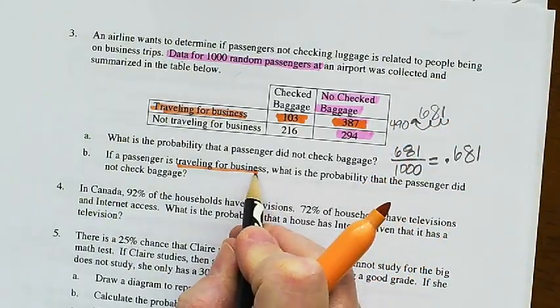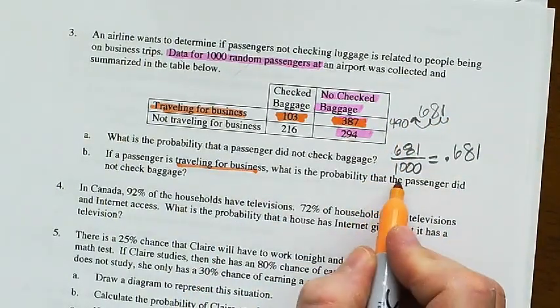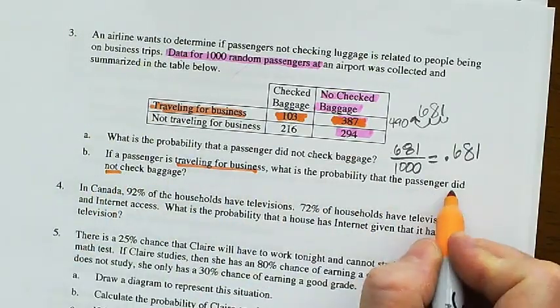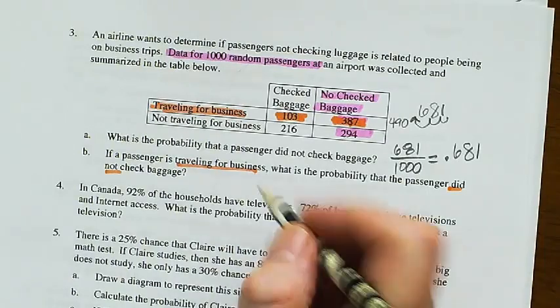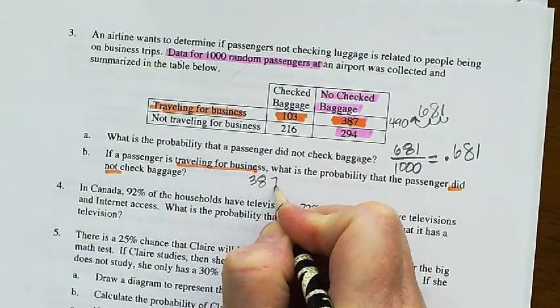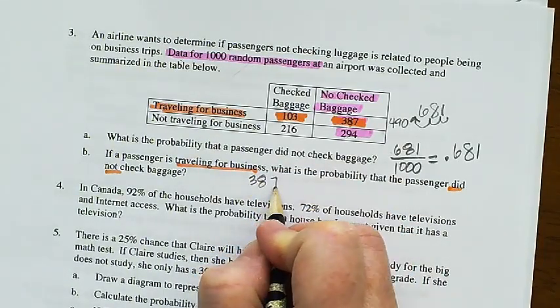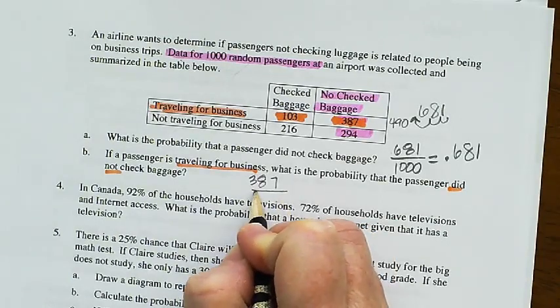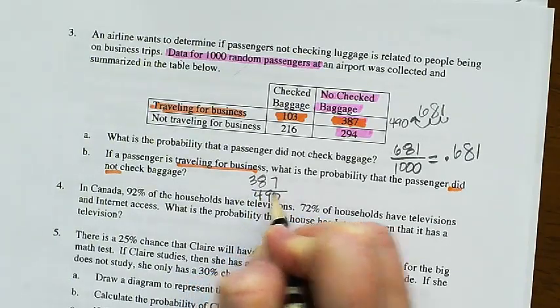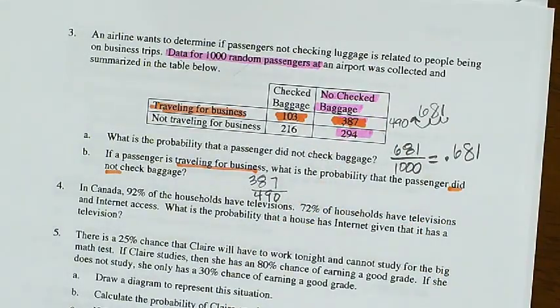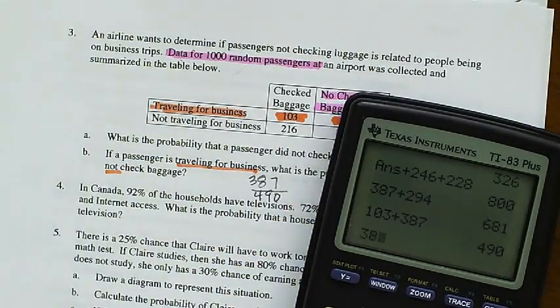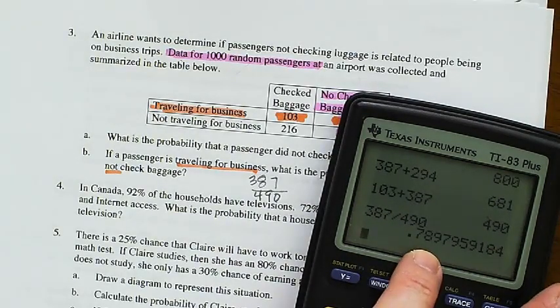So out of the 490 people traveling for business, what's the probability that the passenger did not check baggage? So that would be 387 out of 490, and I got 490 by adding together 103 and 387. So that's about 79%.